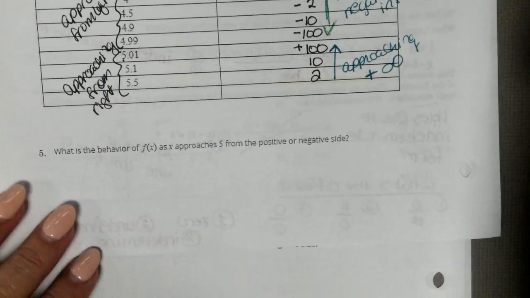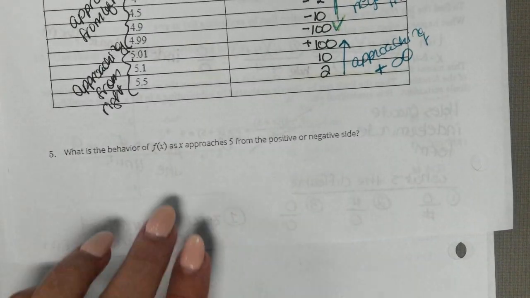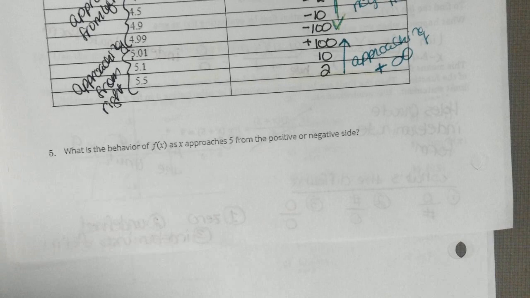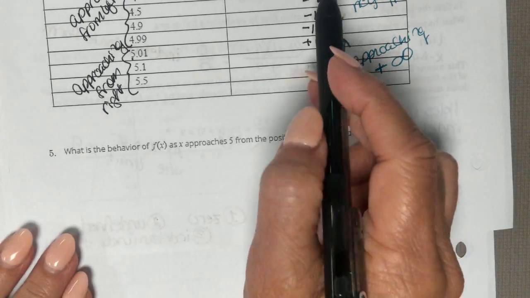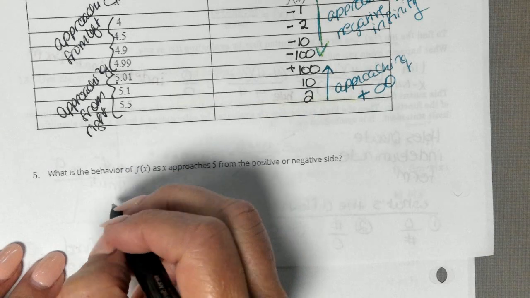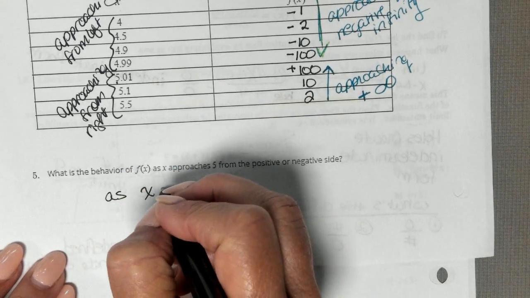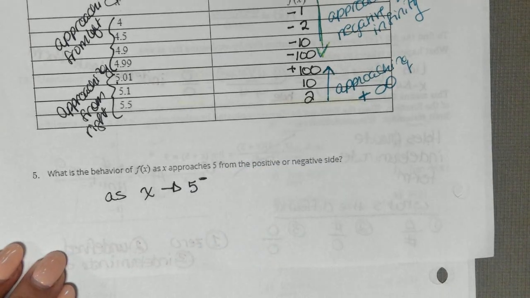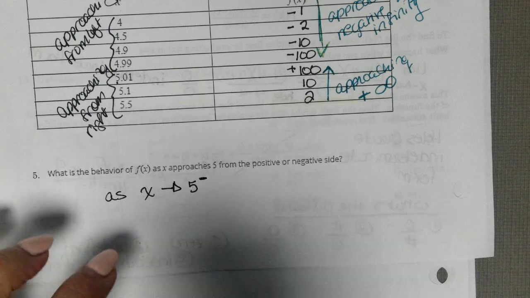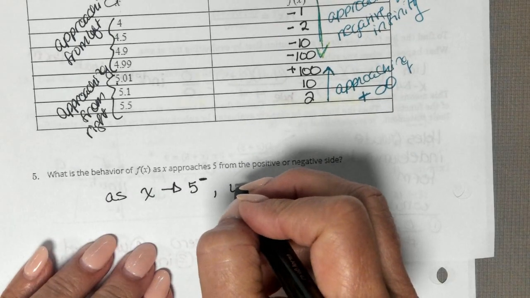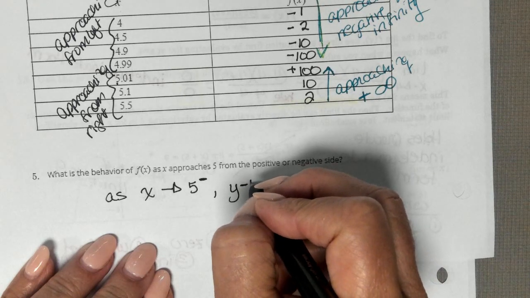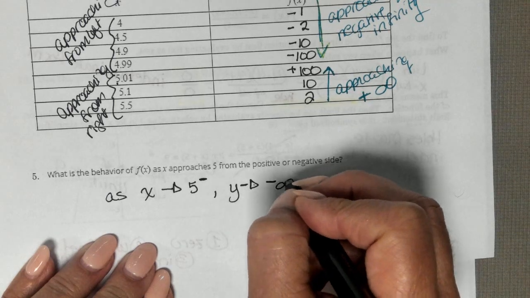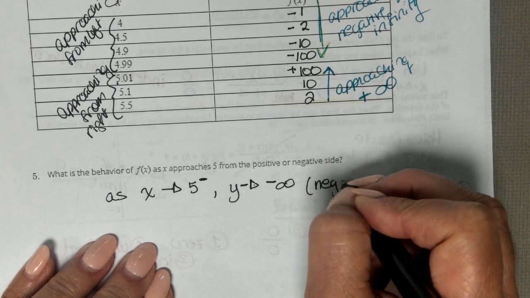And this next question asks, what is the behavior of f of x as x approaches 5 from the positive or negative side? Okay, well, to summarize this table in words, we would say as x approaches 5 from the negative side. Okay, remember we did this little notation yesterday. It looks like it's in the exponent. As we are approaching 5 from the left, the function rule is approaching negative infinity. This is on the negative side.